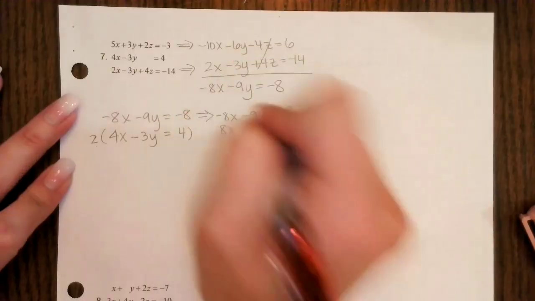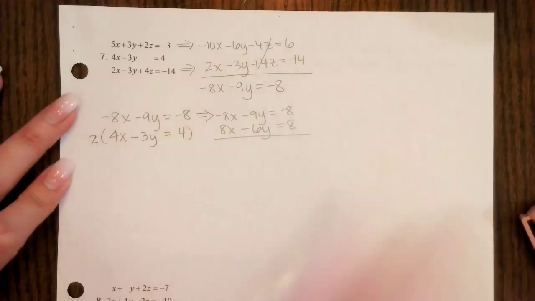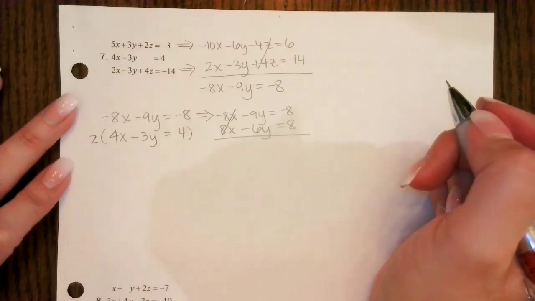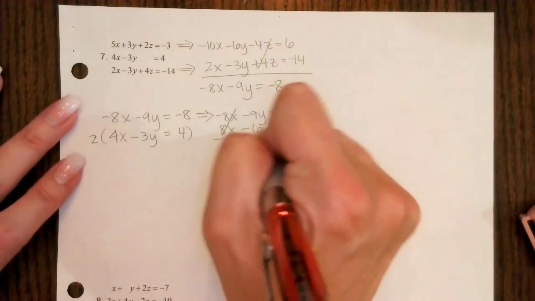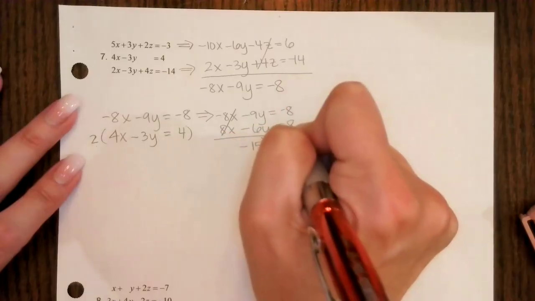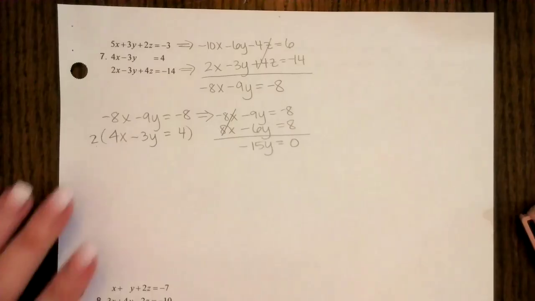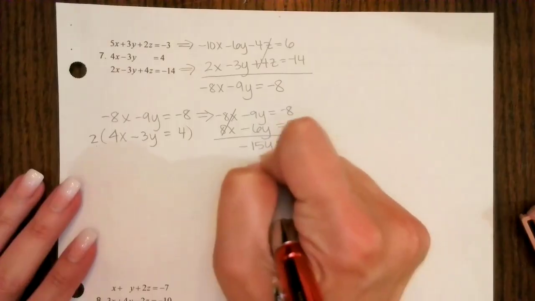Here we multiply, so we get 8x minus 6y is equal to 8. We add, and my -8x and 8x is 0. That goes away. We add here, and we get -15y is equal to 0. I divide by -15, and I get y is equal to 0.